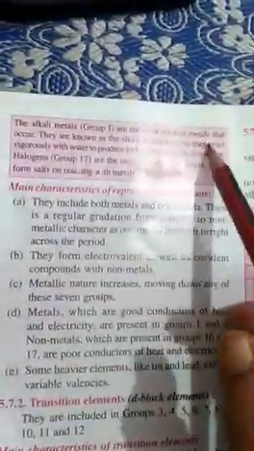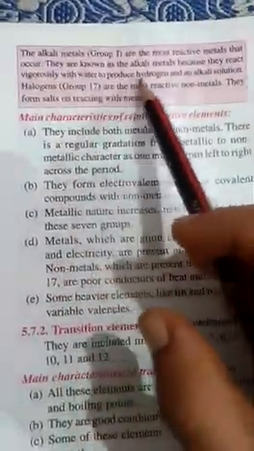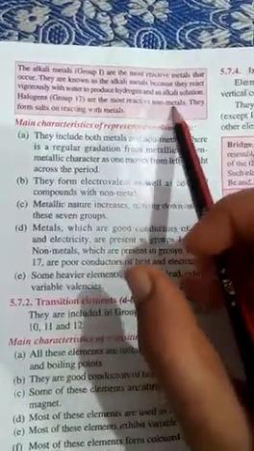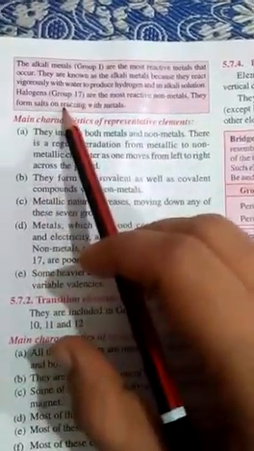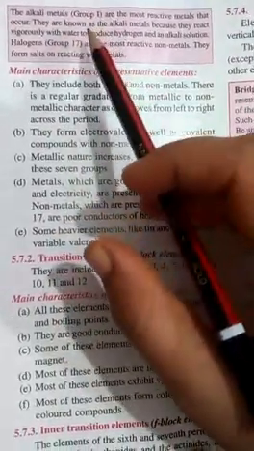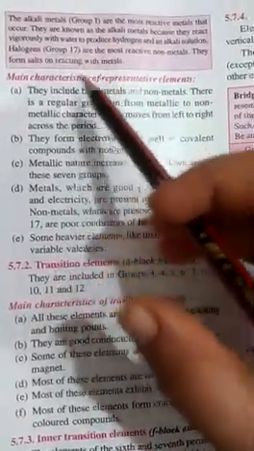The alkali metals, group number 1, are the most reactive metals. They are known as the alkali metals because they react vigorously with water to produce hydrogen and an alkali solution. Halogens, group number 17, are the most reactive non-metals. They form salt on reacting with metal. So here group number 1 and group number 17 are the most reactive elements present in these groups, and they form a salt.